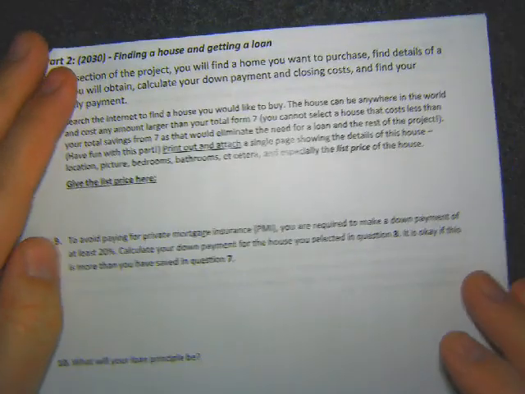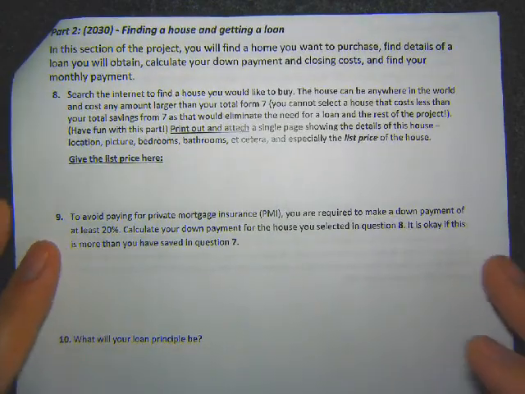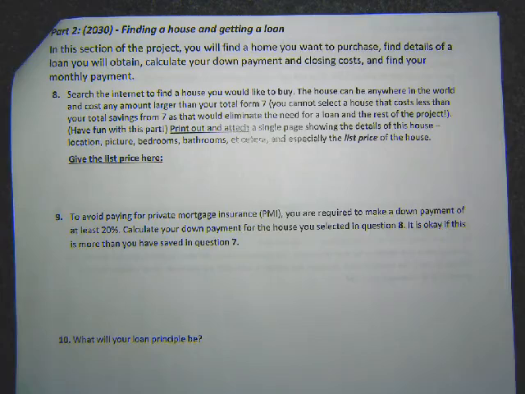So on number 8, you're actually going to go online and you're going to look for a house. You need to purchase a house. You don't have to really buy a house. And it doesn't have to be a house that you really want to get. It could be a dream home. It could just be something funny. It could be a house in your neighborhood. It could be whatever. Just find a house.